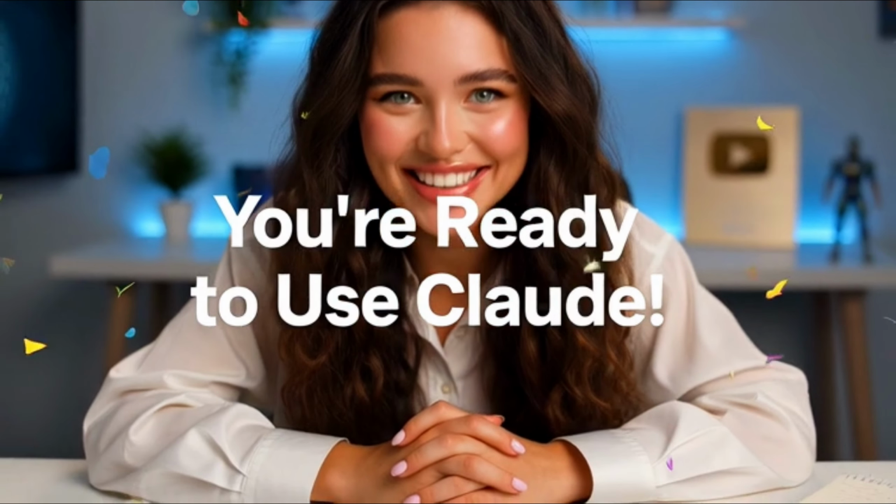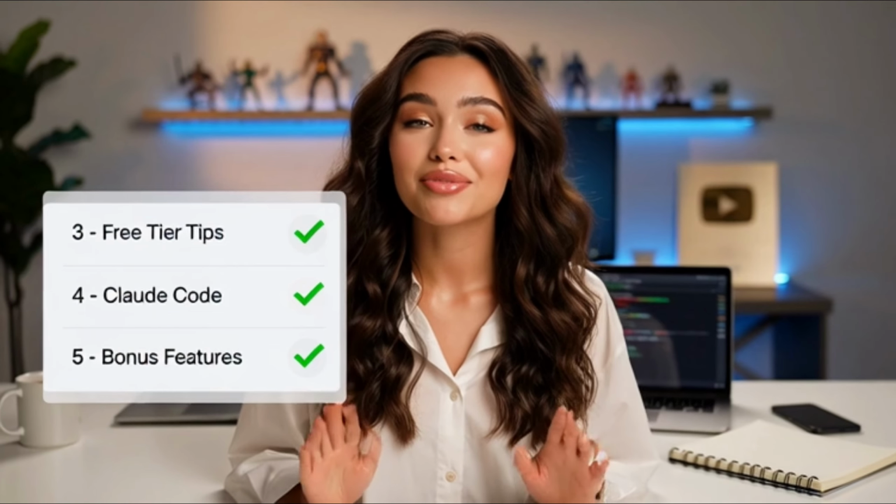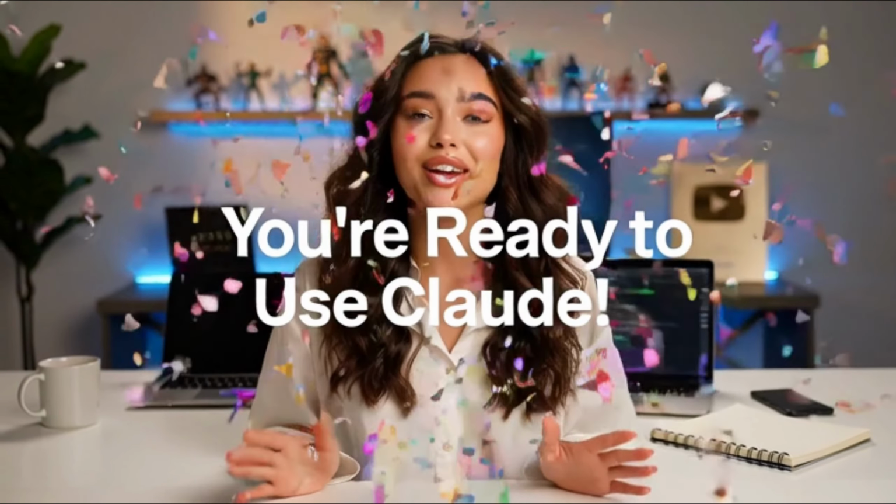Okay, let's recap. Step 1, create your free Claude account. Step 2, write prompts that work using role, task, and format. Great job. You're now ready to use Claude. Step 3, you know how to get the most out of the free tier without needing to pay. Step 4, you know how to set up Claude Code in VS Code for coding. And step 5, you've got the bonus tools. You're not a beginner anymore.